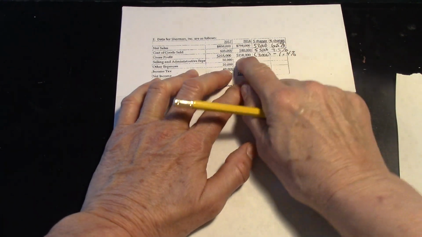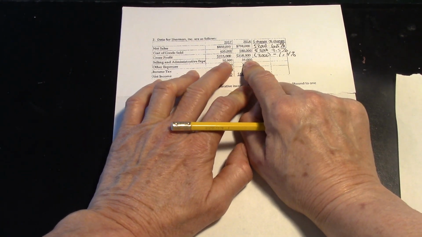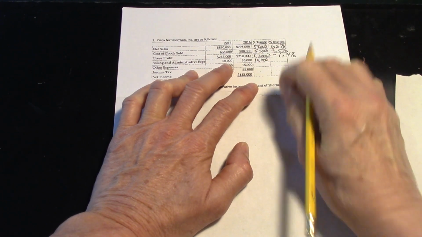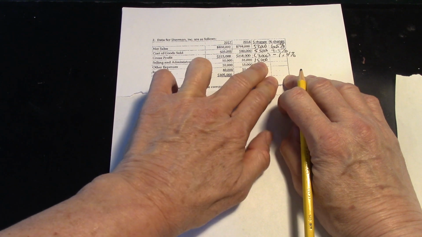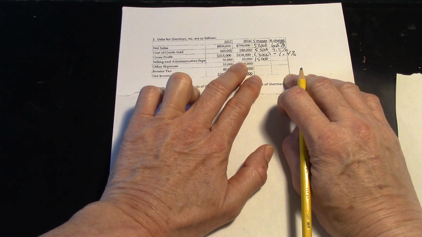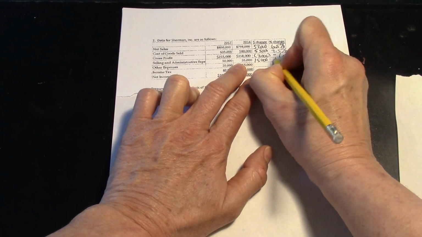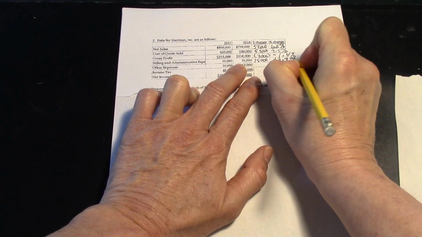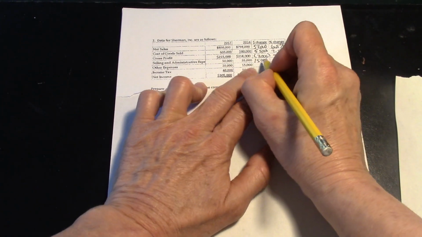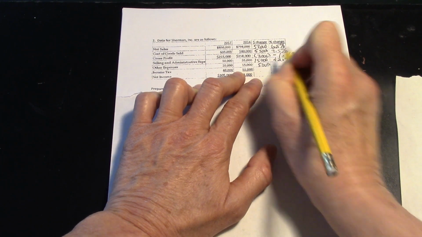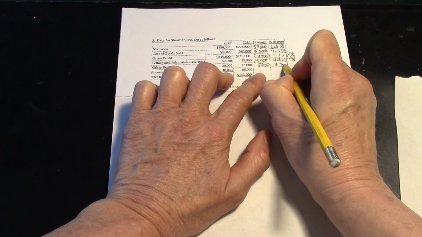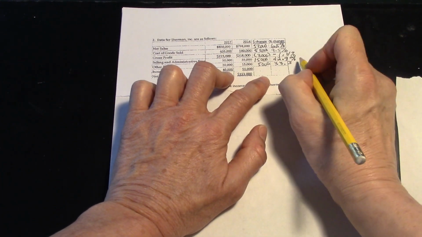Let's see here. This was an increase though. We went from 35,000 to 50,000, so the difference between them is 15,000. And it was an increase, so it's positive. 15,000 divided by 35,000 is 42.9%. Coming on down here, 15,000 increased to 20,000. The difference is 5,000. 5,000 divided by 15,000 is a third, 33.3%.